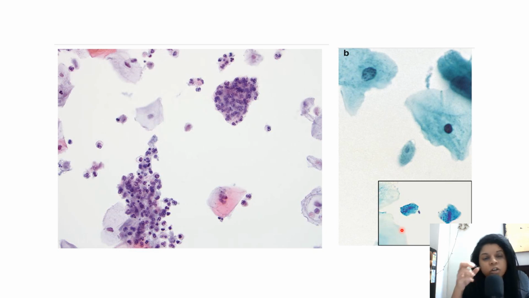For me also, trichomonas at times is difficult. So in this slide, see, this is trichomonas, this is trichomonas, this is trichomonas. At times it is a little bit difficult to find trichomonas. I frankly admit that my PGs are sometimes better at finding trichomonas than myself.